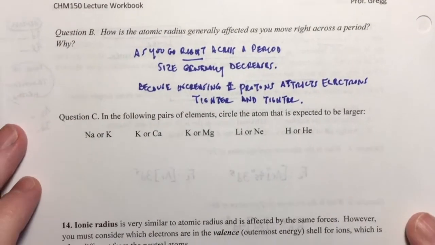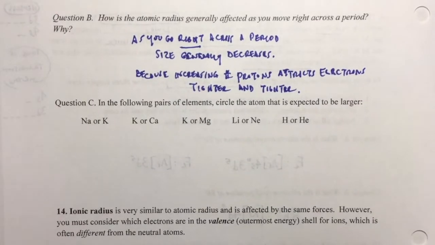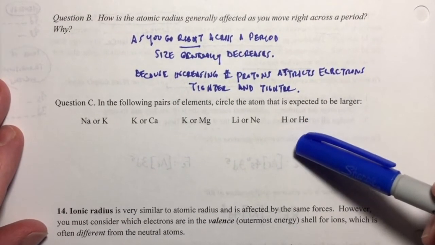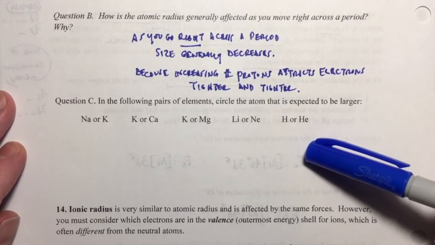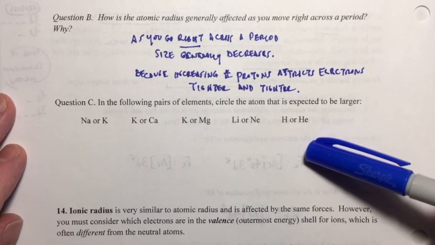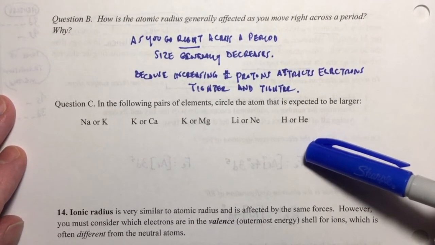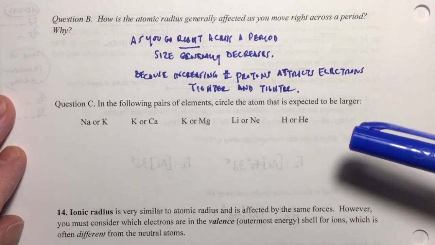So I now have a practice problem for you. And this practice problem is just asking you to consider those first two factors. We're going to look at the n value of the valence level and the number of protons in the nucleus. And remember, the first one always wins. If you figure out a winner based on that first rule, based on the n value of the valence level, you do not need to look at rule 2. You've already found your winner, okay?